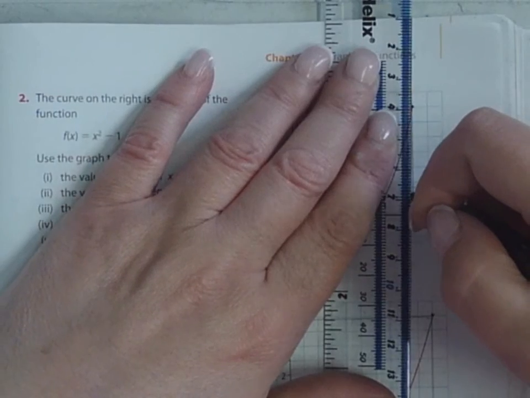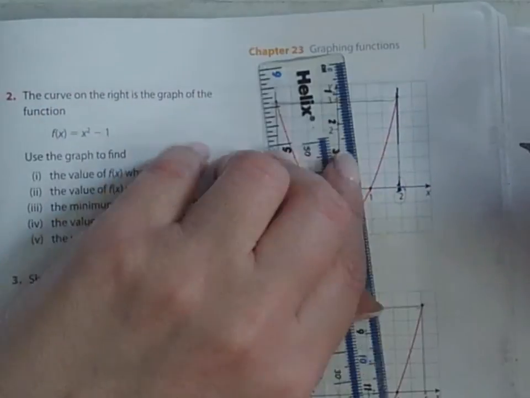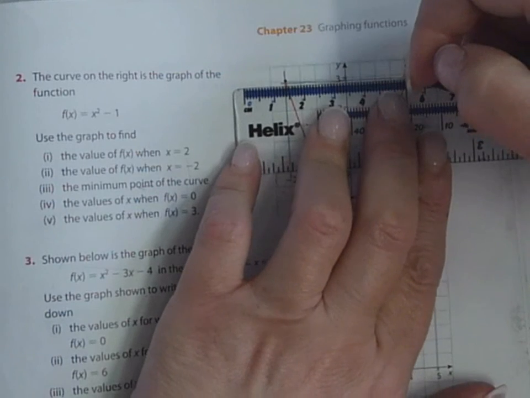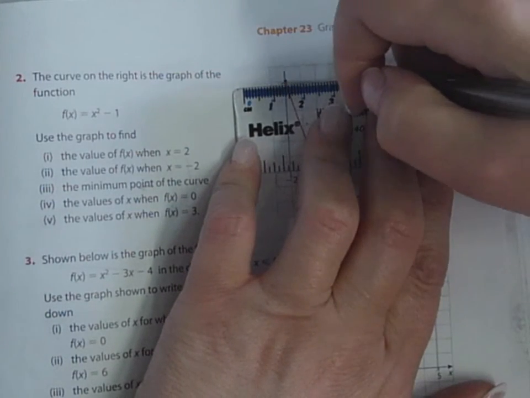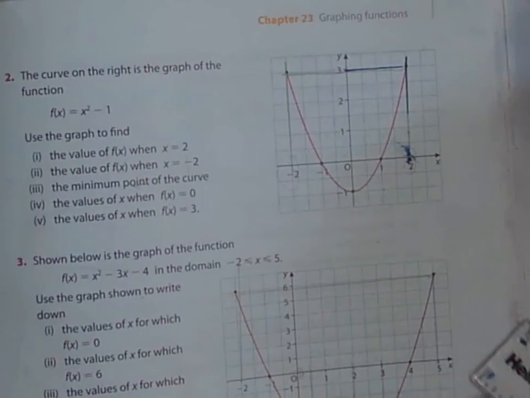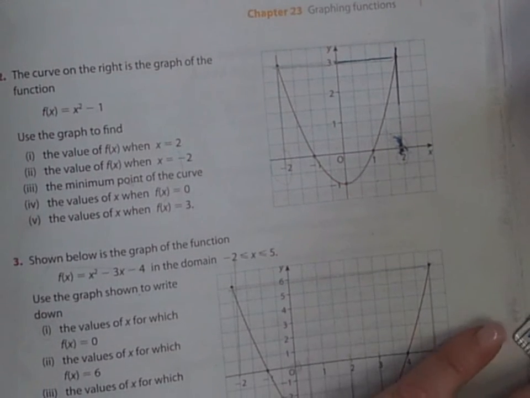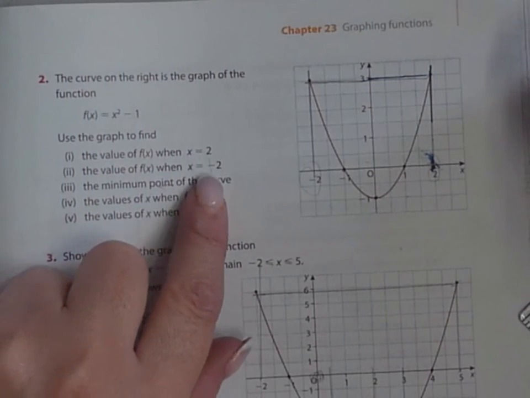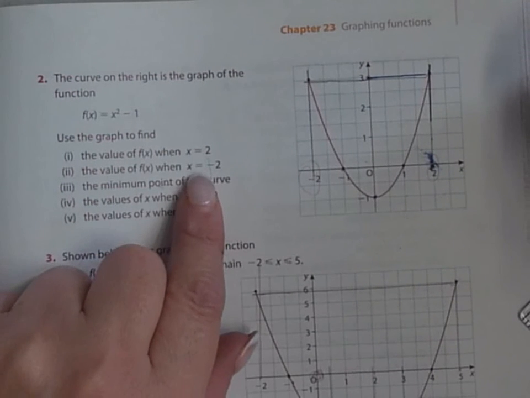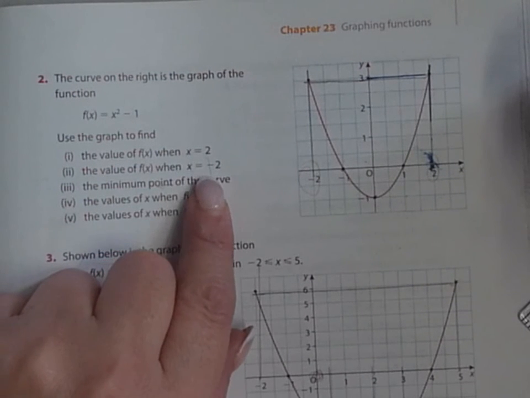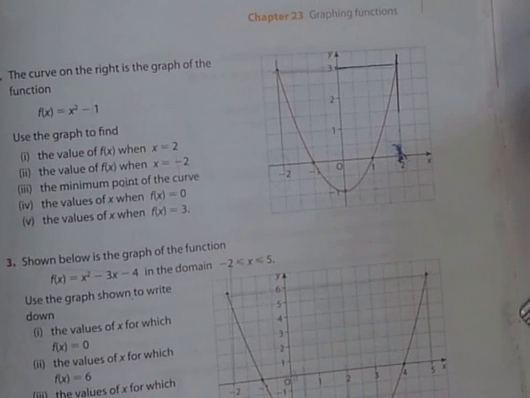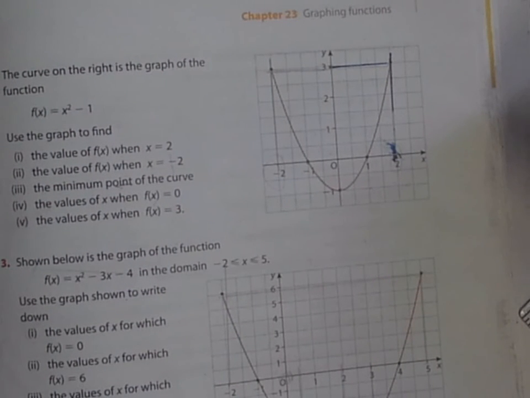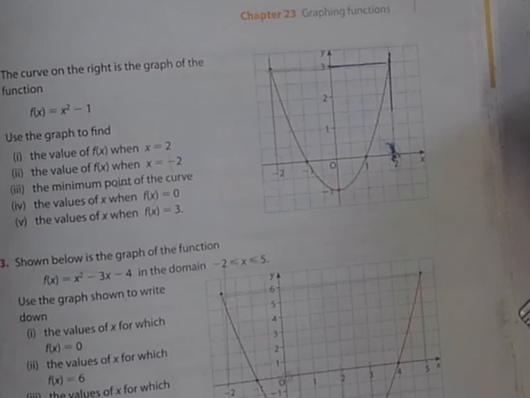How do I know when to stop? When I hit the graph. So hit the graph, draw a line across and read off the number. What's the answer? 3. Yeah, y is equal to 3. Is that okay? Right. Next one, the value of f of x when x equals minus 2. So they're telling me x is minus 2, aren't they? So if they're telling me x, what have I to tell them? Y. Right, x and y are a couple. If they tell me one, I tell them the other.